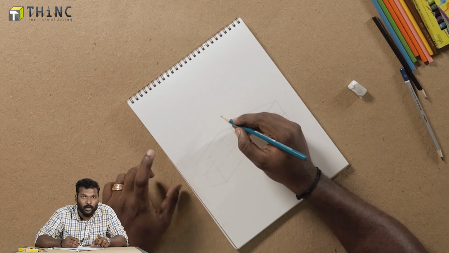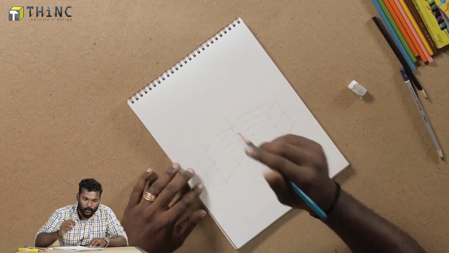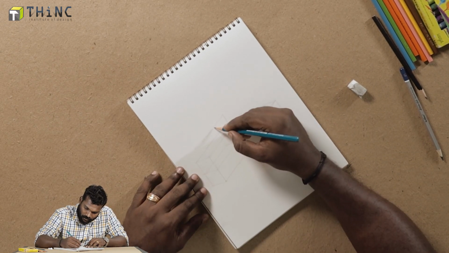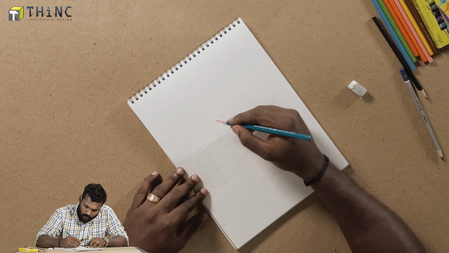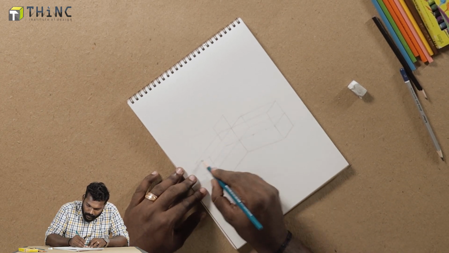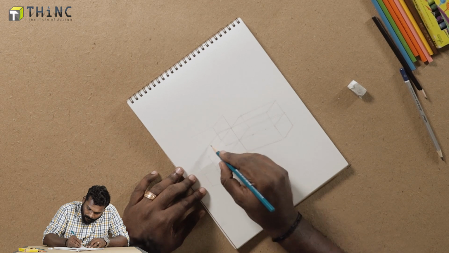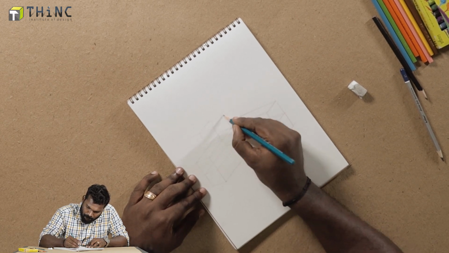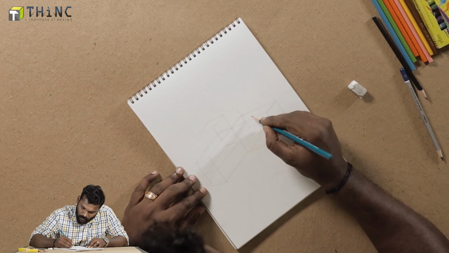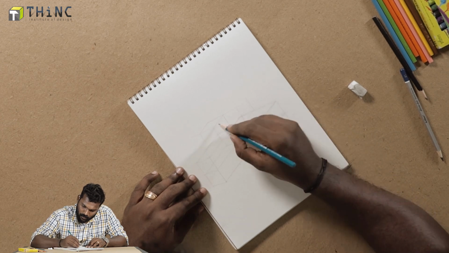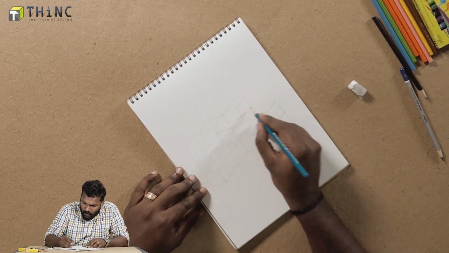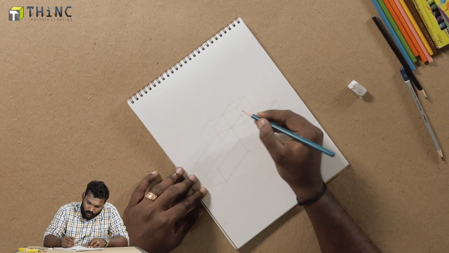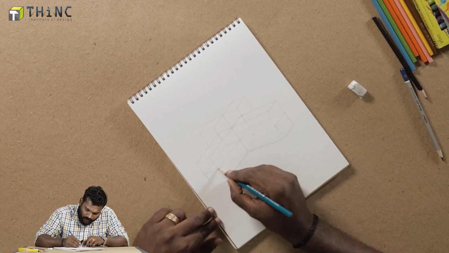Now we have to go for the smaller ones, that is 2 into 2 into 2, 5 pieces. We'll go with that. So this is the first one. See the parallelity I'm maintaining. So already 1, 2 is done. Now we will add 2 more over here.